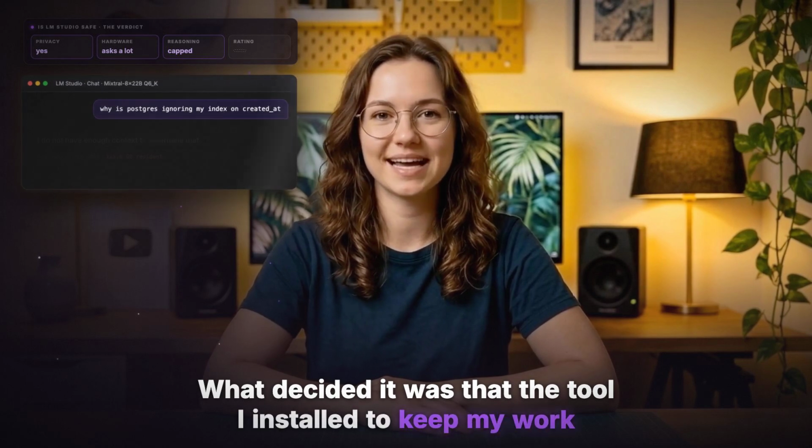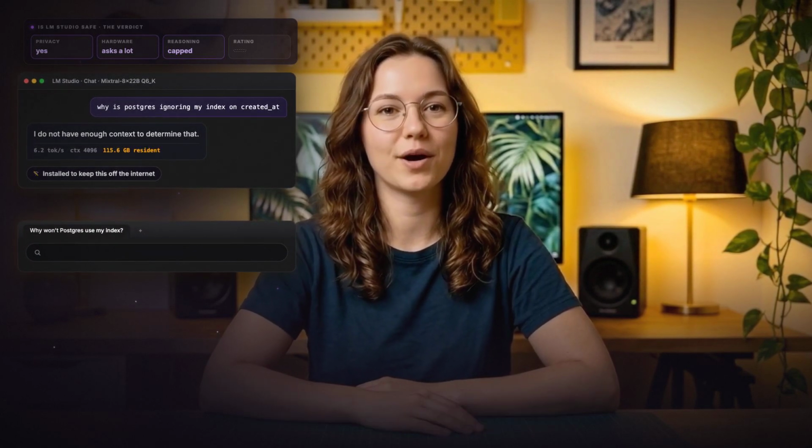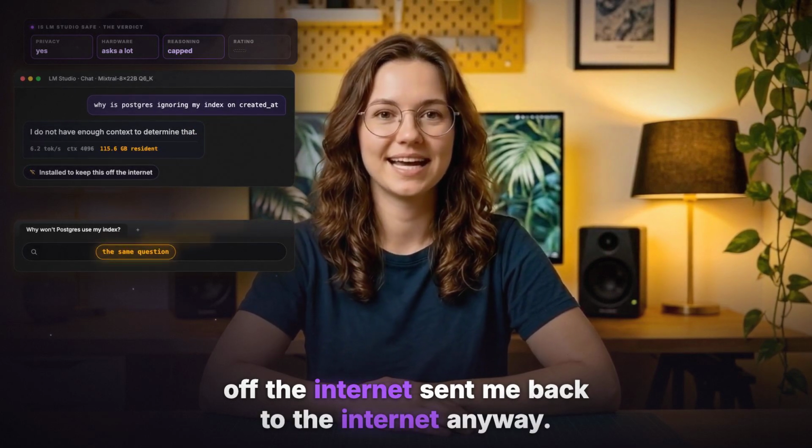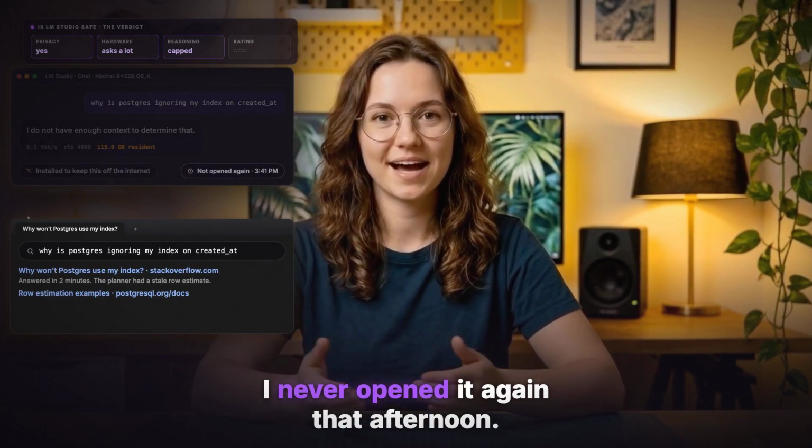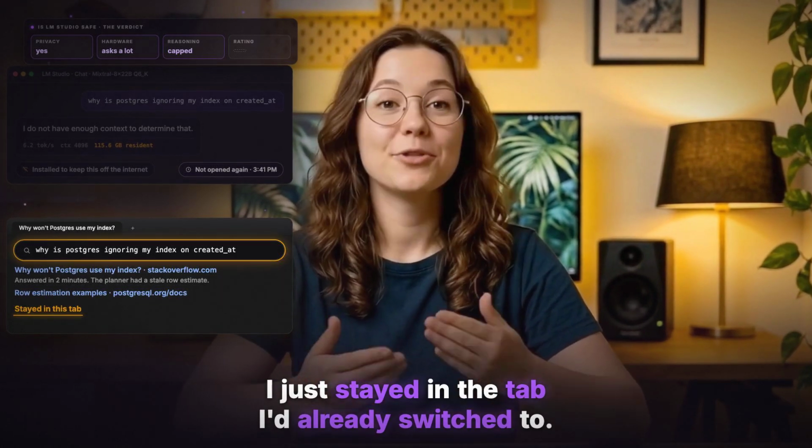What decided it was that the tool I installed to keep my work off the internet sent me back to the internet anyway. I never opened it again that afternoon. I just stayed in the tab I'd already switched to.